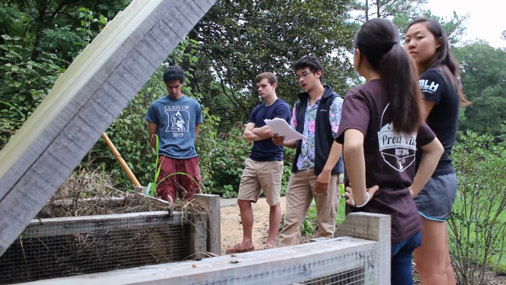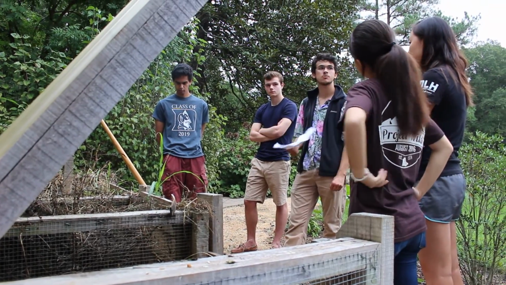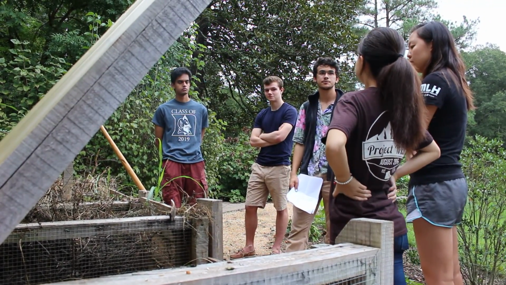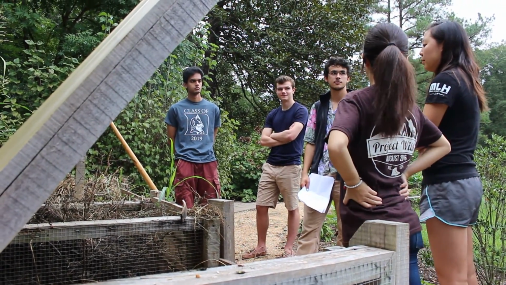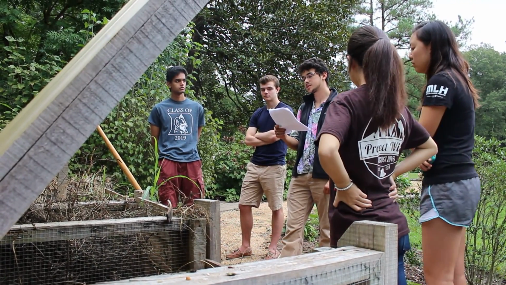So generally, do y'all have a good feel for what can be composted? What are some things that can be composted? So you can't compost meat. Right, you can't compost meat, grease, bones, flesh.